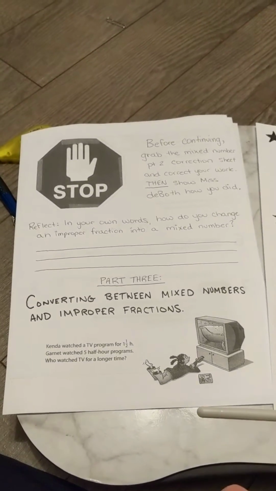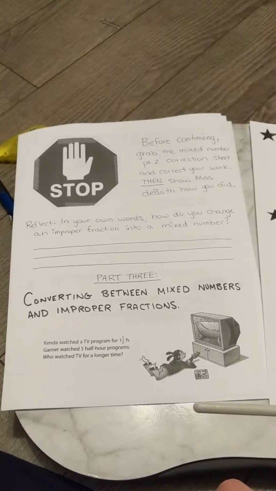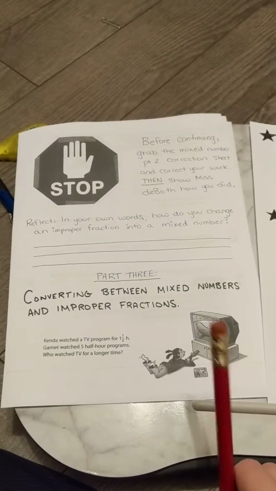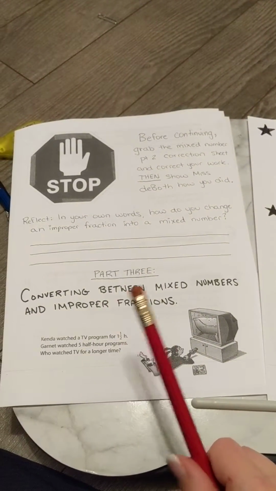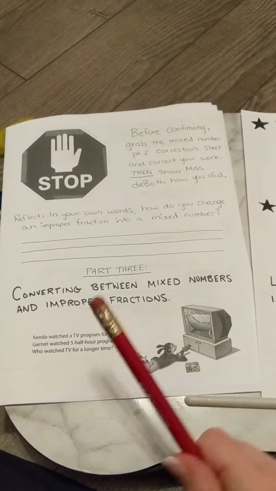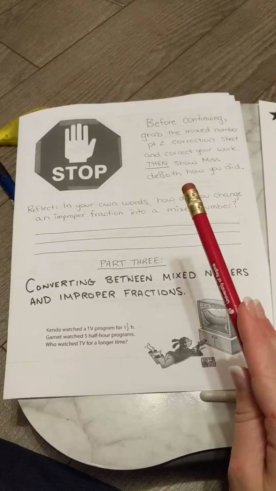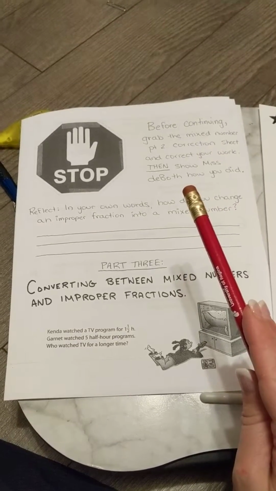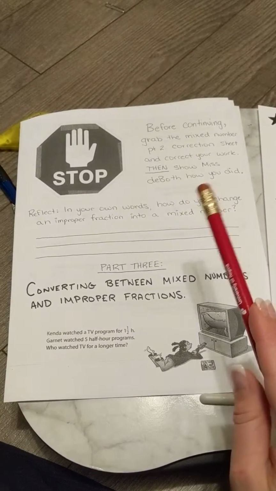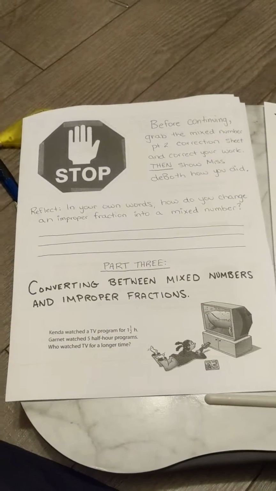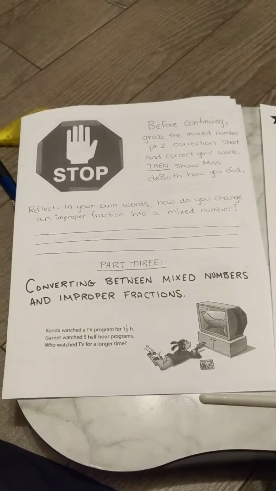So now we are going to talk about converting between mixed numbers and improper fractions. Before, we switched improper fractions into mixed, and now we're going to learn how to do the opposite. If you have not done so yet, make sure that you have corrected your past section and shown Mr. Both how you did.